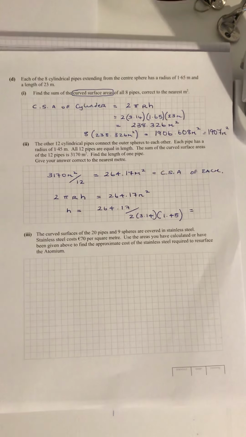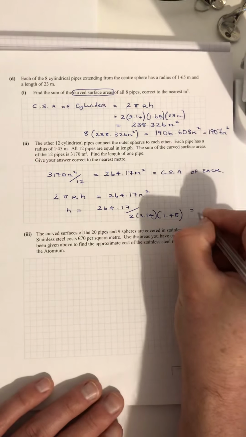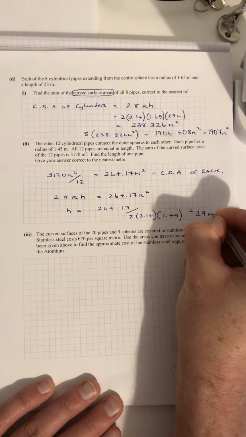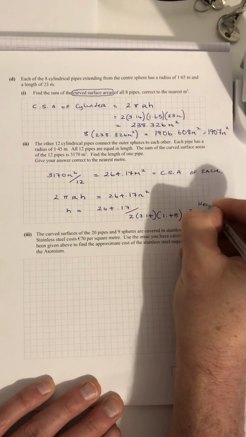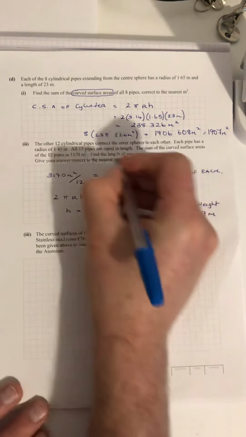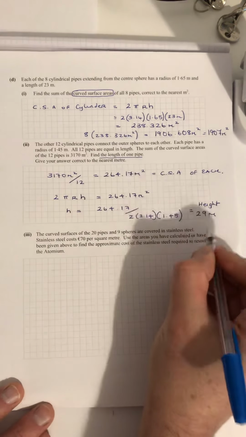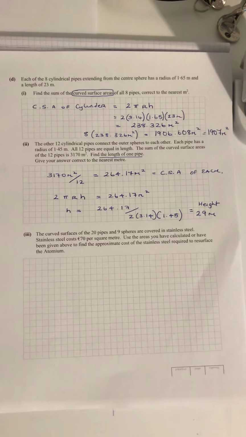So use your calculator again. 264.17, divide that by 2 times 3.14 times 1.45 is equal to 29 meters. So the height or length of each pipe is 29 meters.